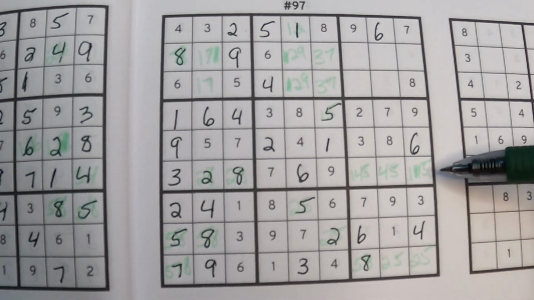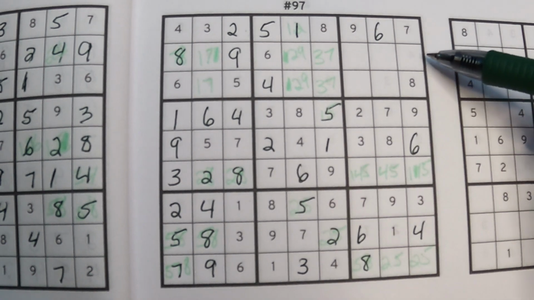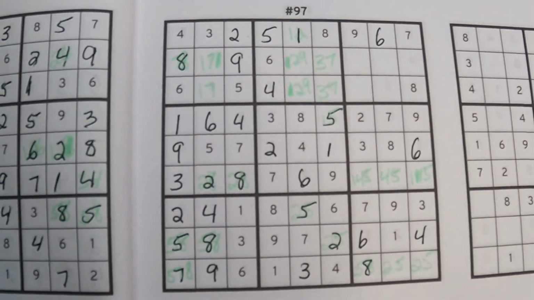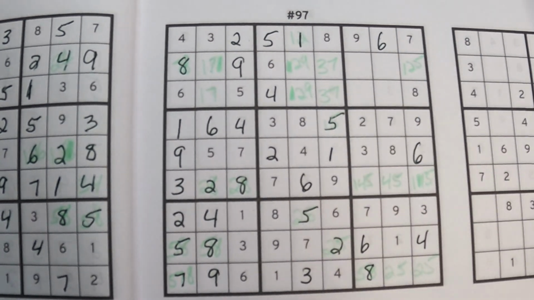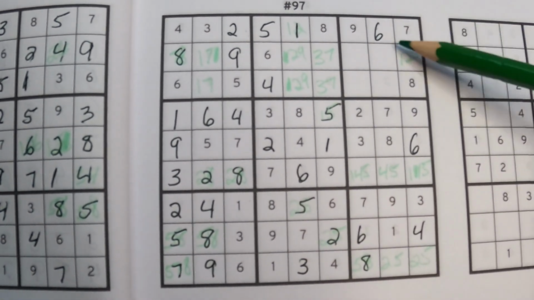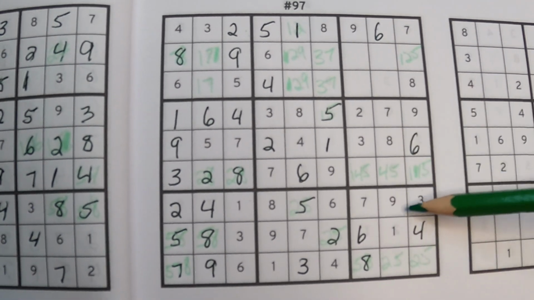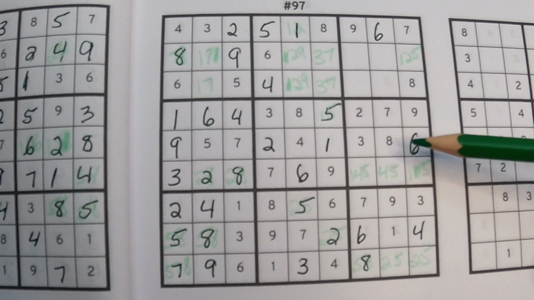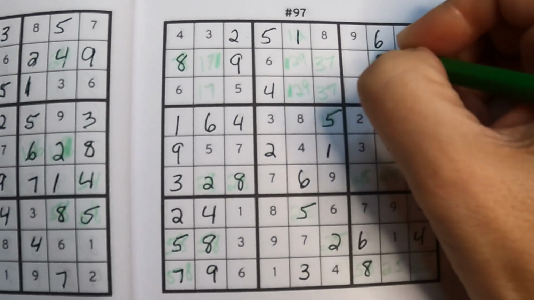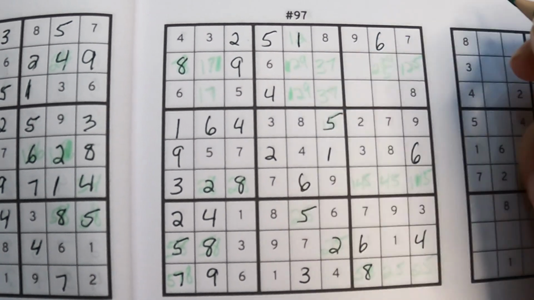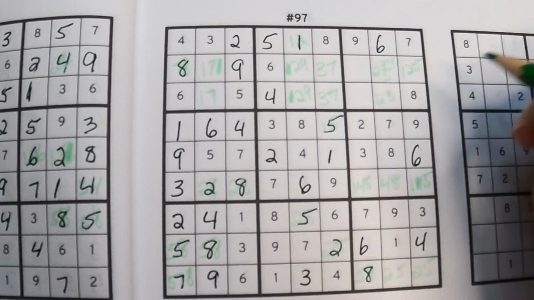For this column then, we're missing 1, 2, and 5. And we've got no help here. So 1, 2, 5. For this column, we're missing 2, 3, 4, and 5. We've got no help there. So 2, 3, 4, 5. We've got a 4 and 5 here. So 2, 3.